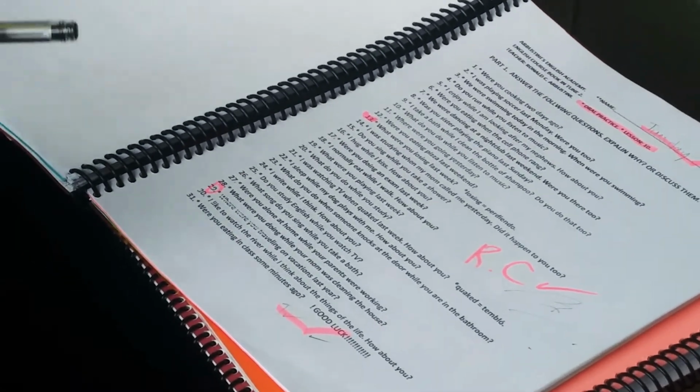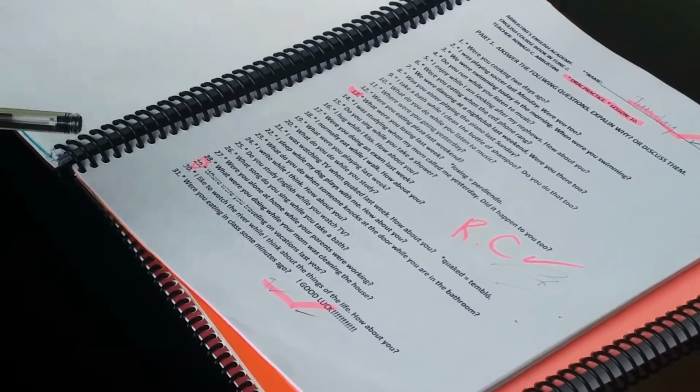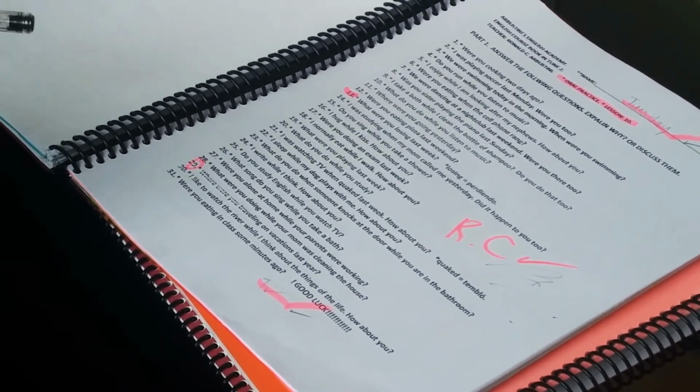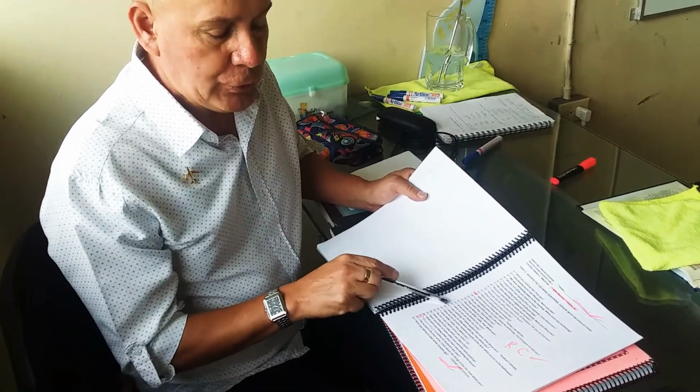This is what I want you to do, that in every question, according to the answer, start a mini conversation. For doing this conversation practice, take 10 minutes, please.